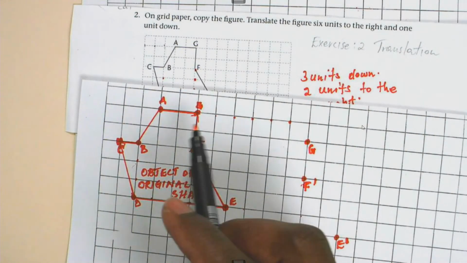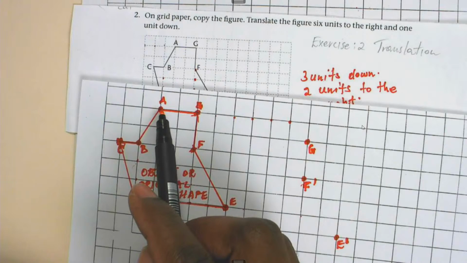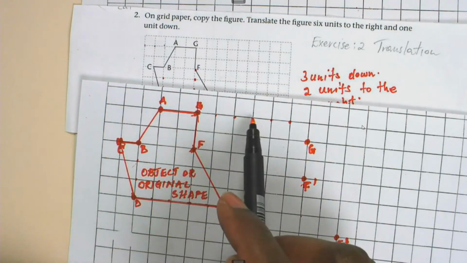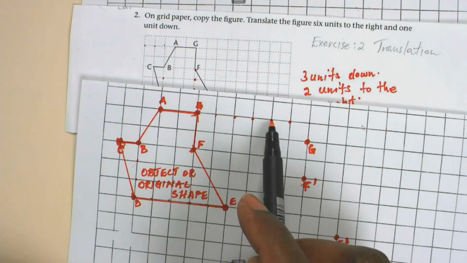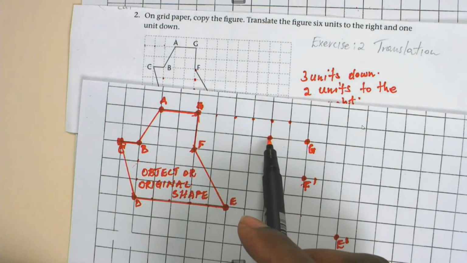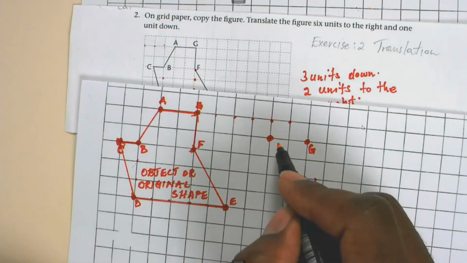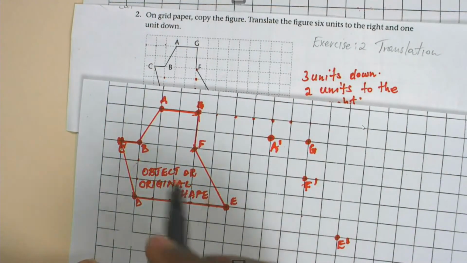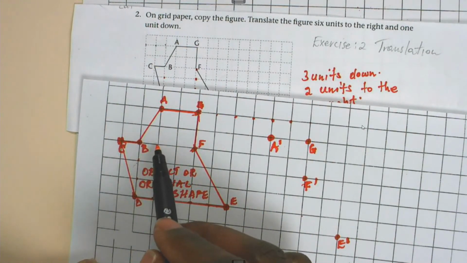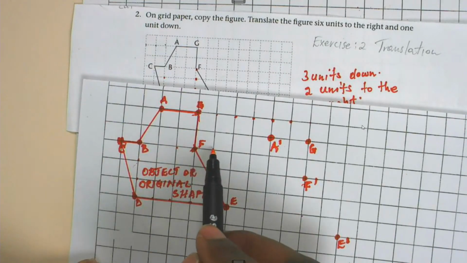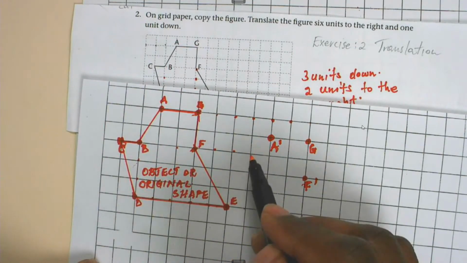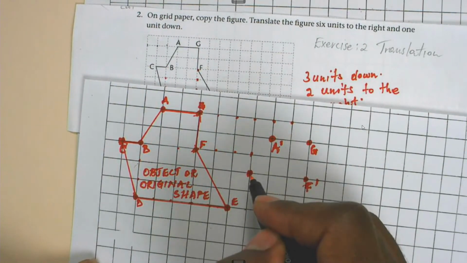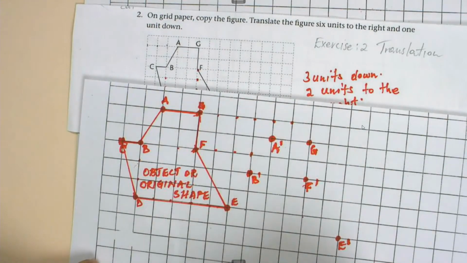And then point A, 6 units to the right. Remember, start from here. 1, 2, 3, 4, 5, 6 units to the right, and then 1 unit down, 1. There will be our A prime. And then let us translate point B, 6 units to the right: 1, 2, 3, 4, 5, 6. And then 1 unit down, 1. Then we'll have our B prime.